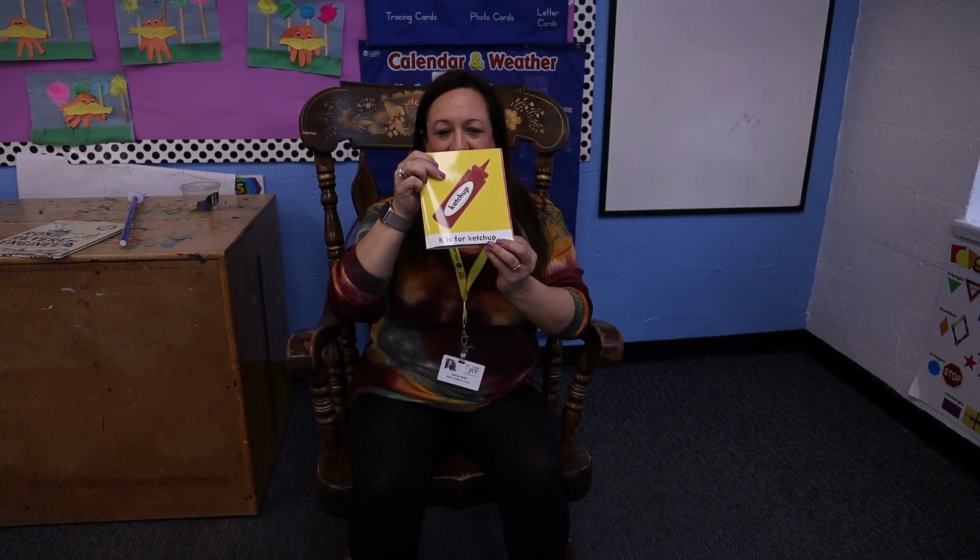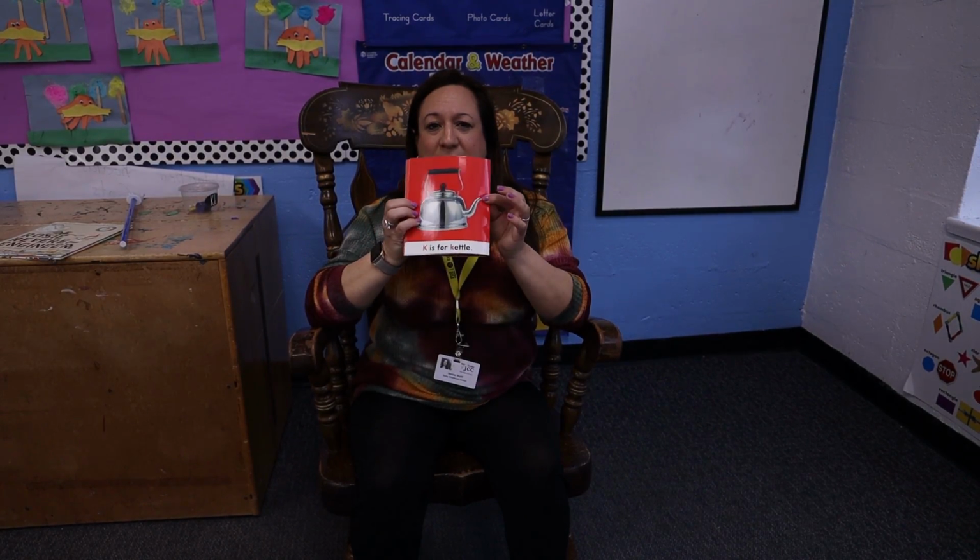The next one, many of us like this with our fish sticks and our chicken nuggets. This is a condiment that we use. Not mustard, but ketchup. K is for ketchup. This is something that we make tea in. Some of you may not know what this is. I'll show you. This is K is for kettle.